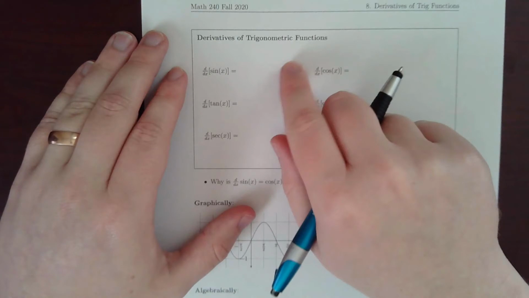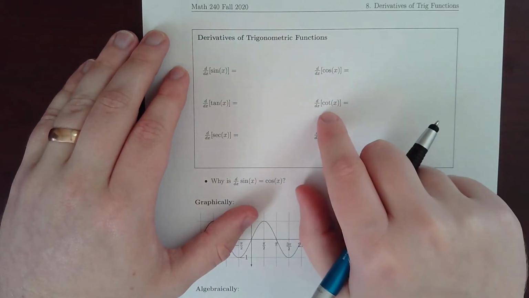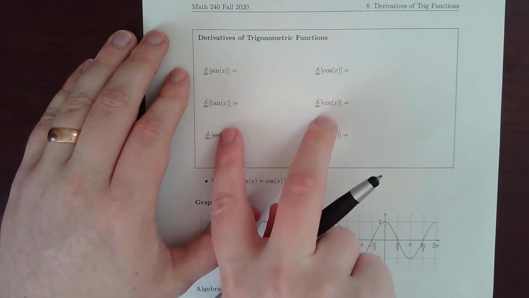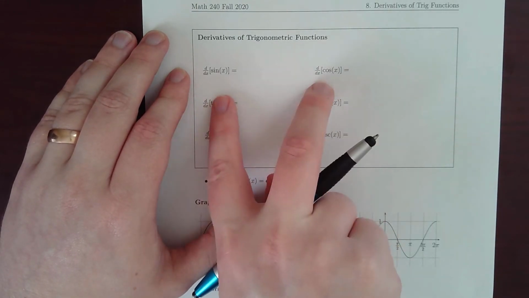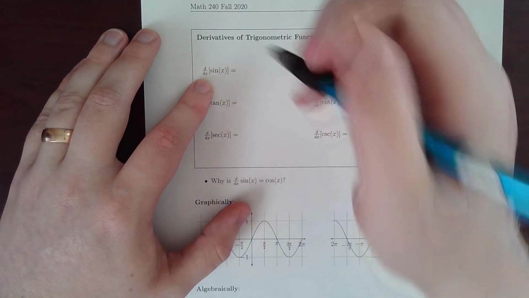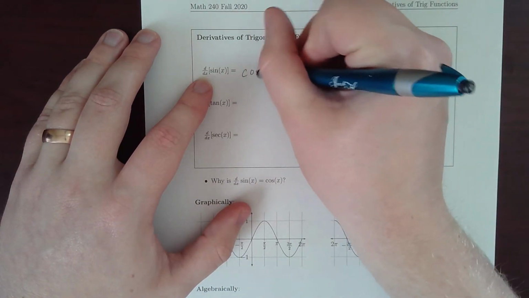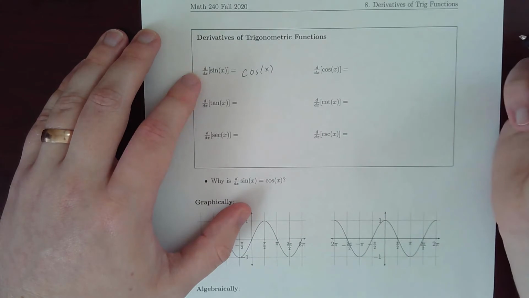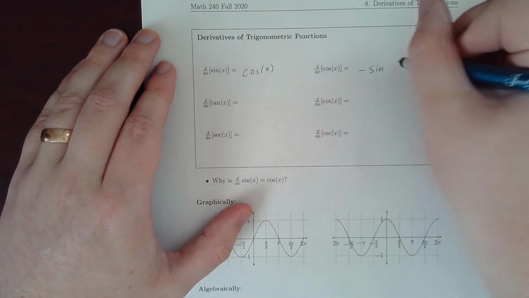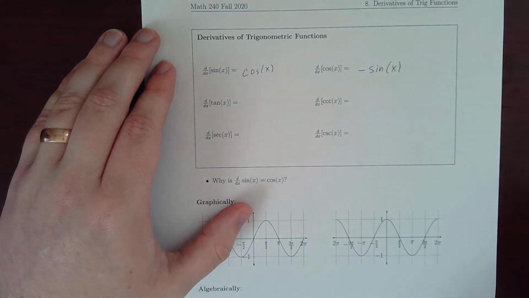So when we have our trigonometric functions, the main two to always know, because they make up all these other ones, are sine and cosine. The derivative of sine is cosine of x. And the derivative of cosine ends up being negative sine of x.